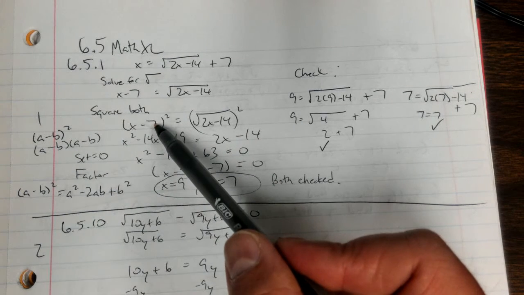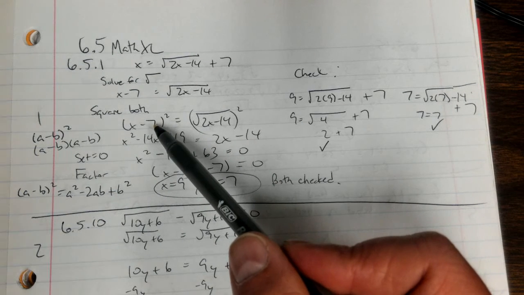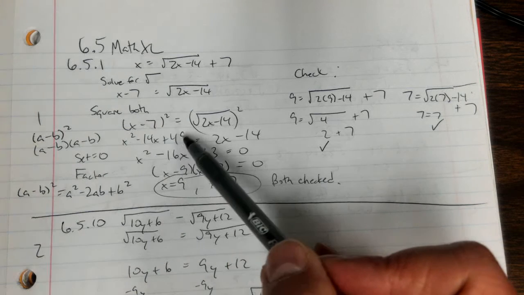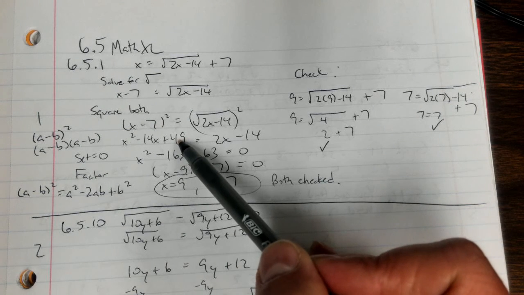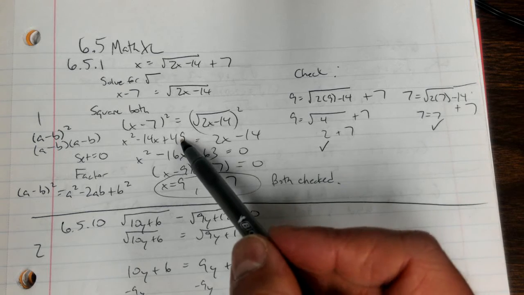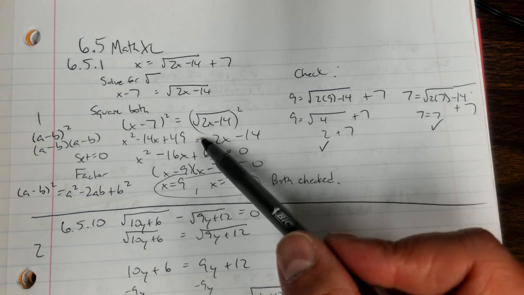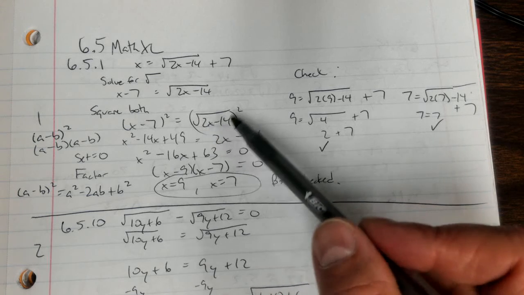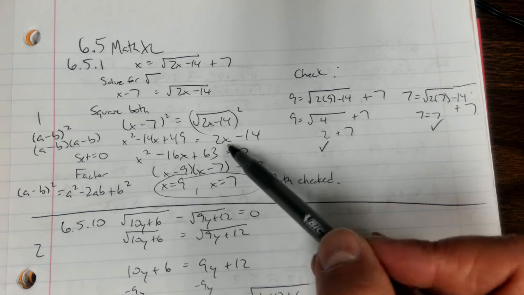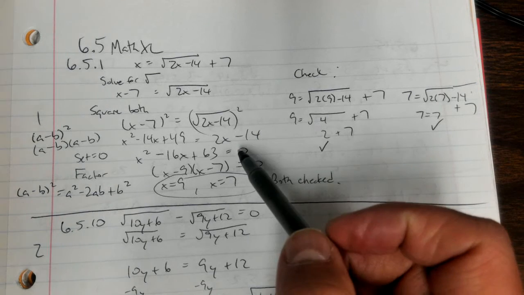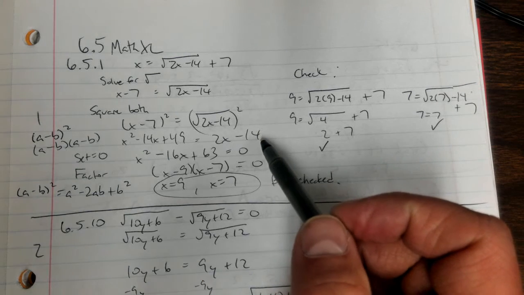Because then you do negative 7 squared, and make sure you do parentheses around it if you're using your calculator, because you always need a positive when you're squaring a negative number. And then the whole point of that was to cancel out the square root and the squared, so you just have what was underneath.